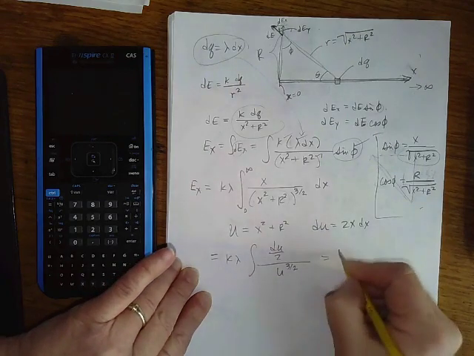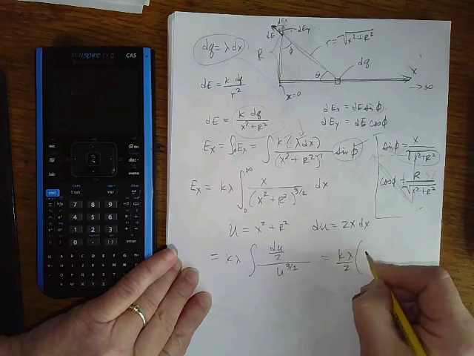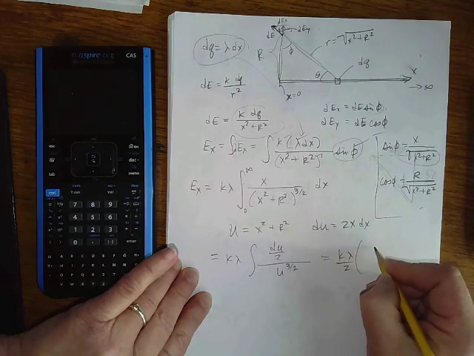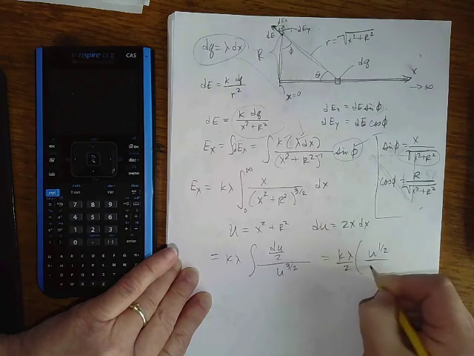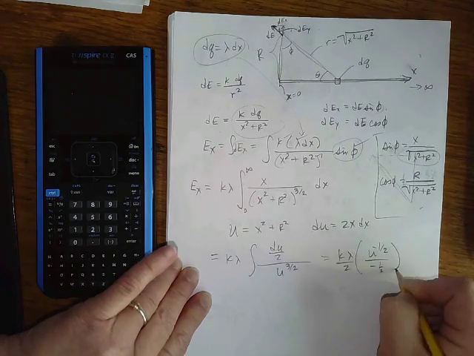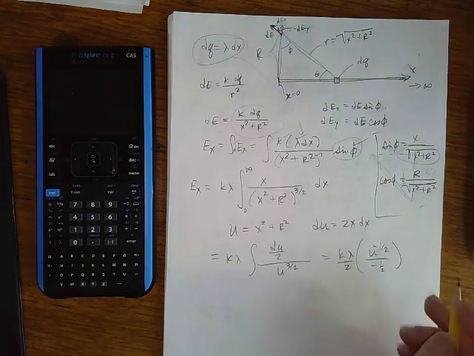So we get the integral of k lambda over 2, integral of u to the negative 3/2, which is u to the negative 1/2 over negative 1/2, and so the 2 and the 1/2 cancel out, and you get a negative sign and u to the half.